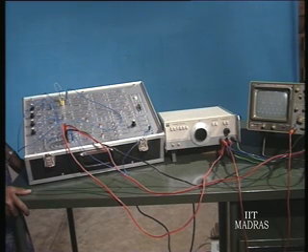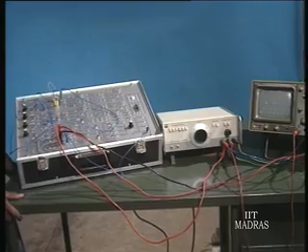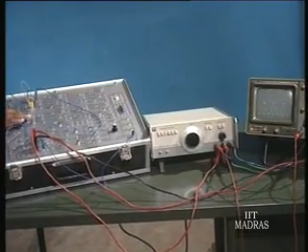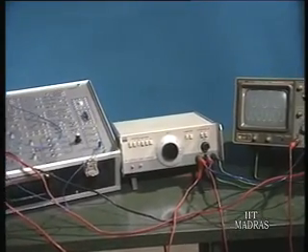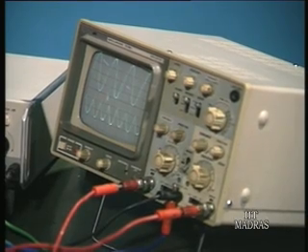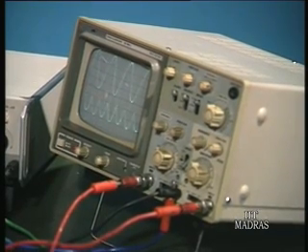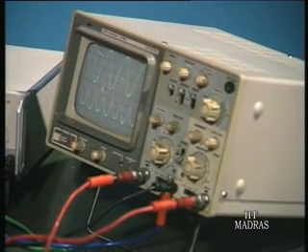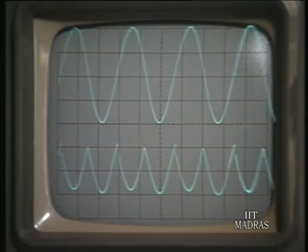You can see, the circuit has been built and constructed, and now what you are going to see on the oscilloscope is a situation where the other diode is not connected.